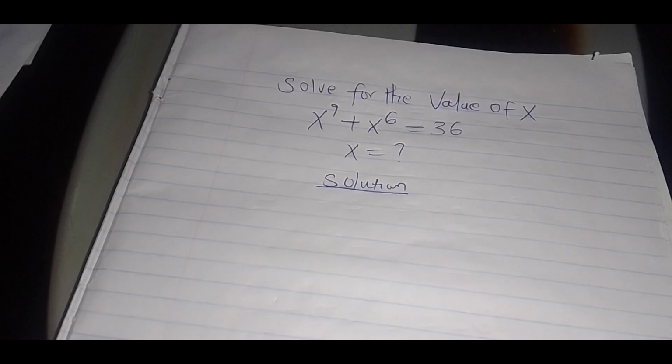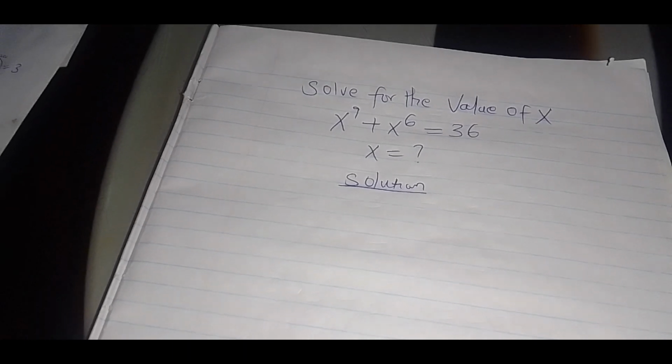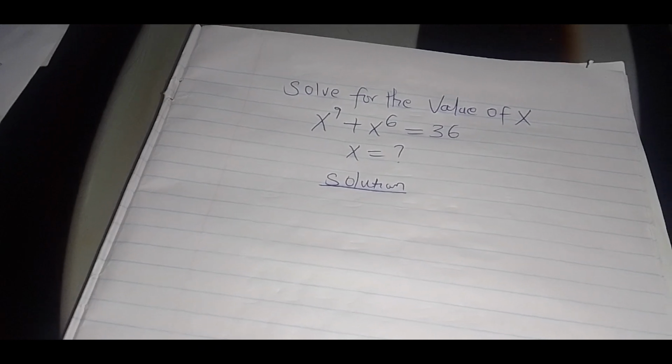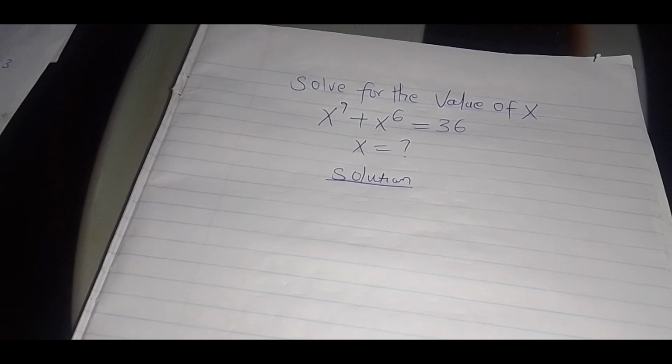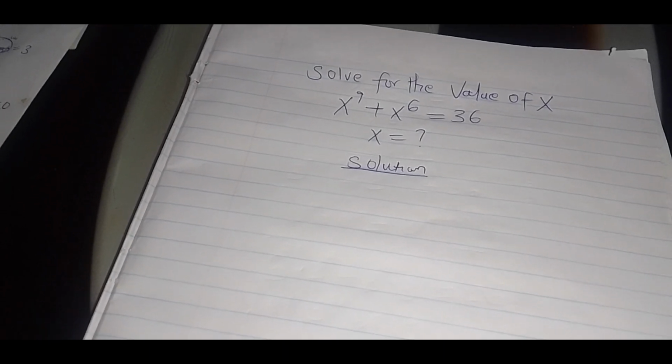Now in today's video we are going to solve for the value of x in the exponential equation given. So you have x raised to power 9 plus x raised to power 6 is equal to 36. So we want to solve for the value of x.